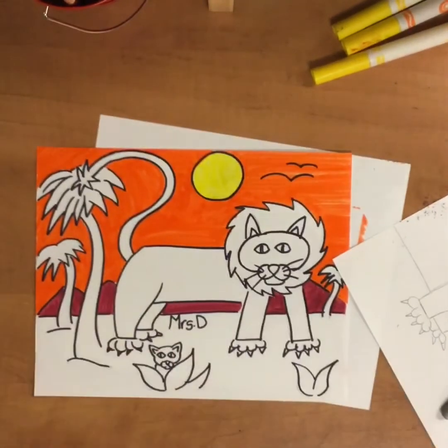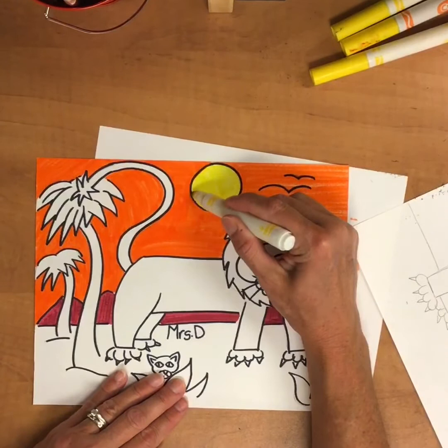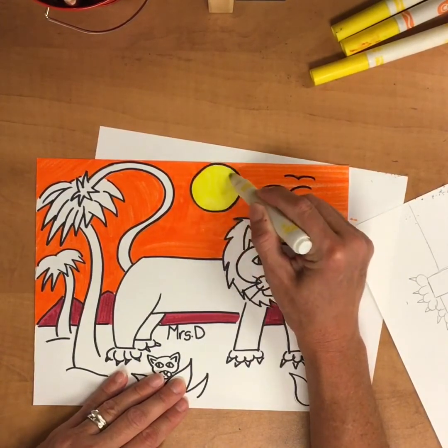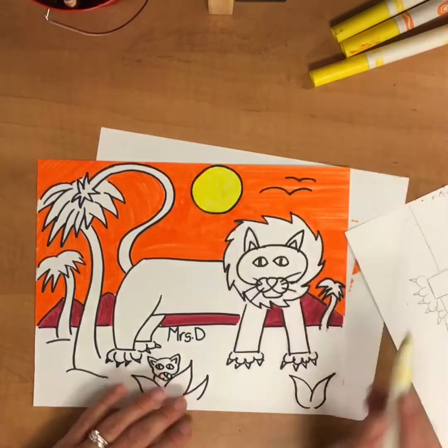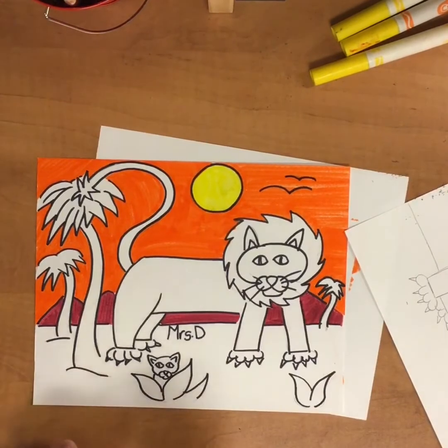Okay, I've finished my sky and I colored in my sun. Now the nice thing, the reason I want you to use Sharpies is because Sharpie doesn't smear. So if I'm using yellow for my sun and I'm going on top of this black line, it doesn't smear and smudge into my yellow. If I was just using a black marker, it would smudge.